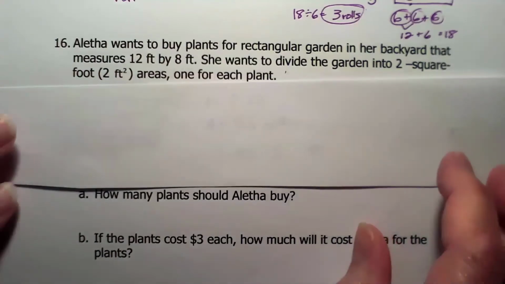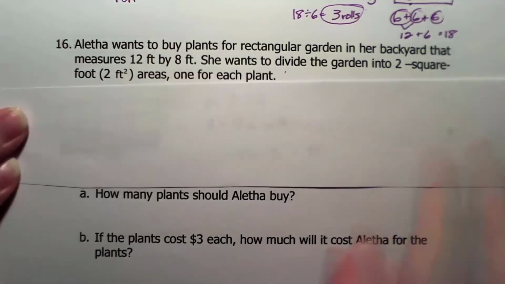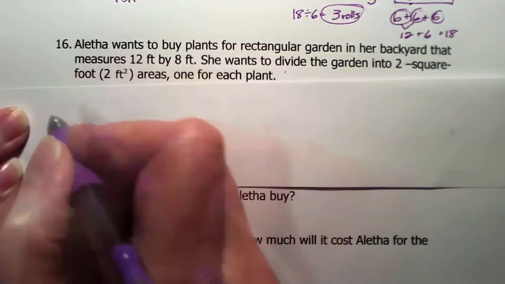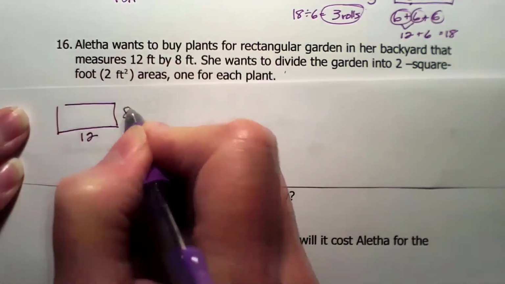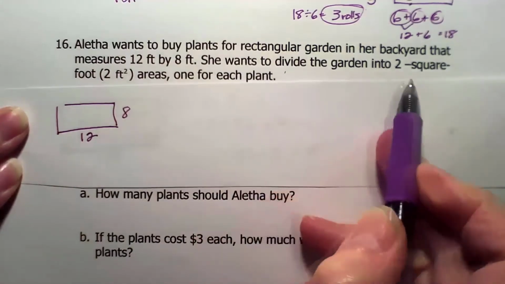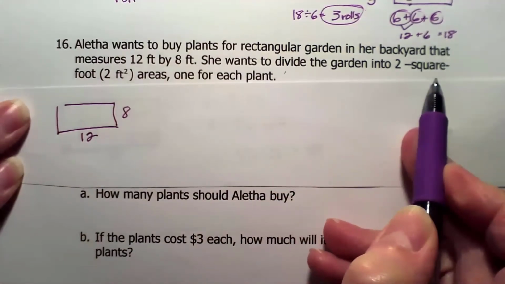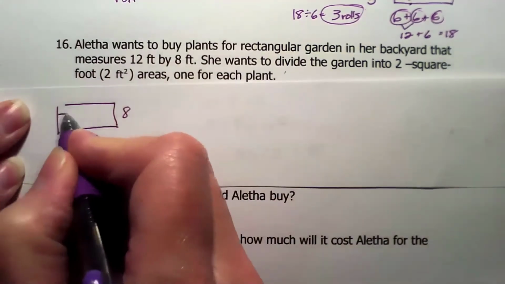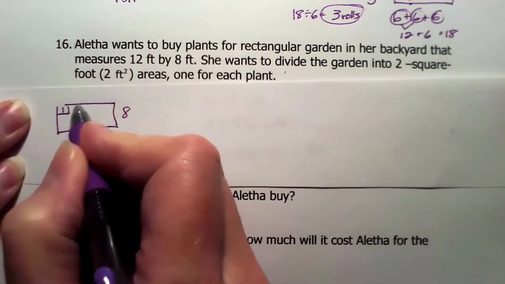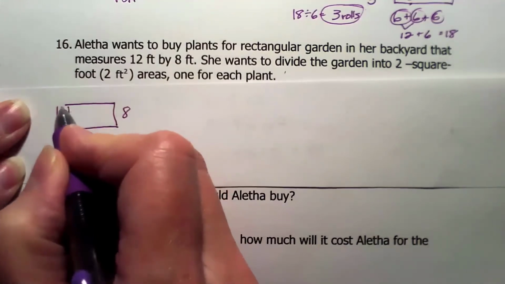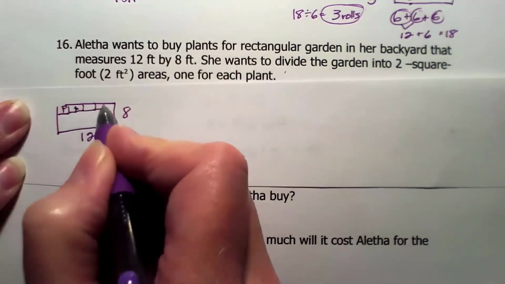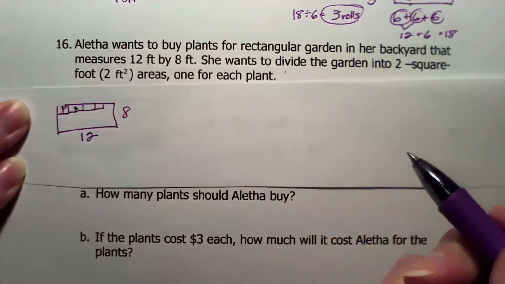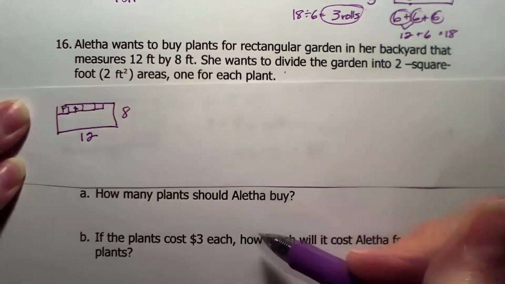So Aletha wants to buy plants for a rectangular garden in her backyard that measures 12 feet by 8 feet. So we have a garden that's 12 feet by 8 feet. She wants to divide the garden into 2 square-foot areas. So divide it up so that there's 2 square feet for each plant. So that'd be 1 plant for 2 square feet and another plant. So she's dividing it up into these chunks. So how many plants should she buy?